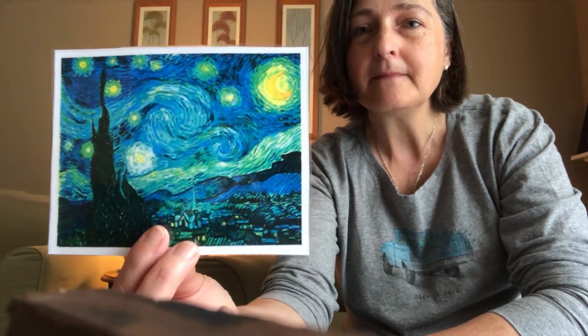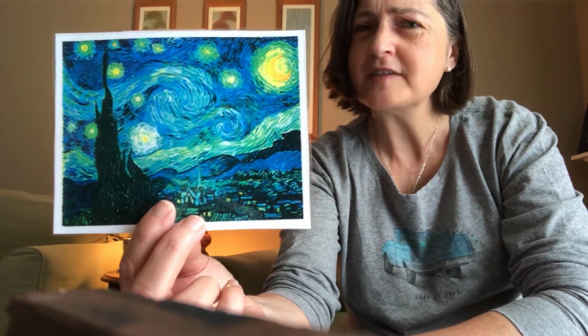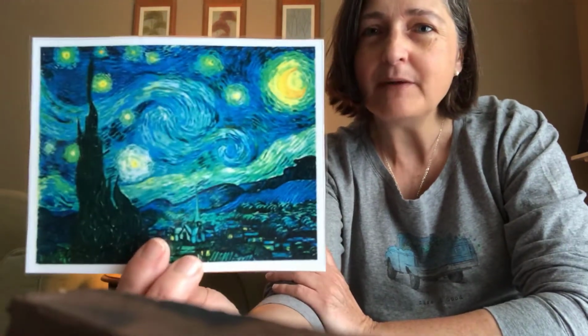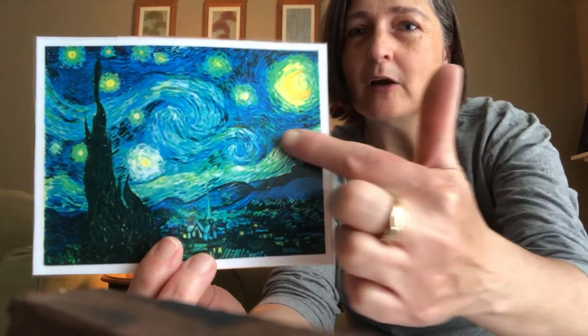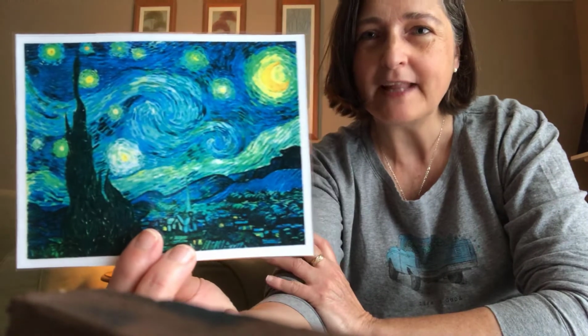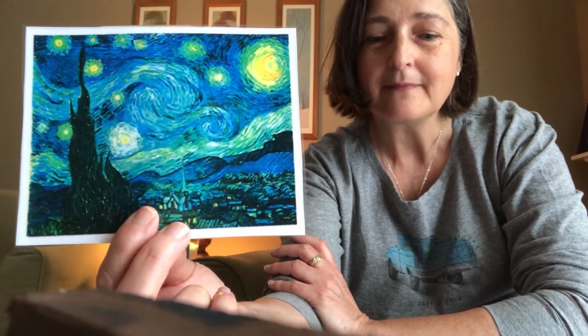What colors do you see? I know when I look at this, I see blues and greens and blacks, a little bit of yellow, a little bit of white. Do we see any bright colors like reds or orange, any of the warm colors? Just a little bit of yellow, right? Just a little bit. Can you see his heavy brush strokes? Can you see where he's painted and see the lines in his work where he's put layers and layers of oil paint in order to create this masterpiece?